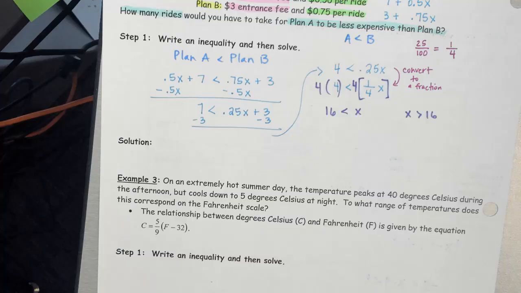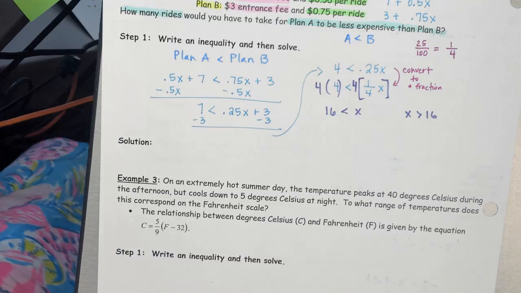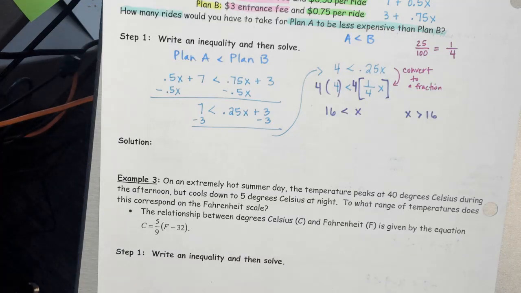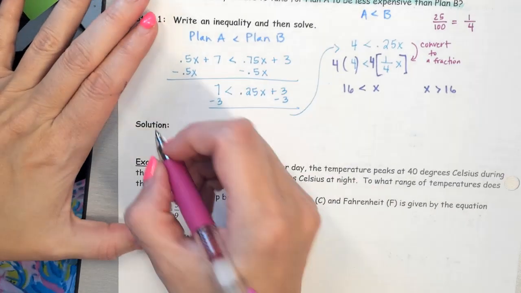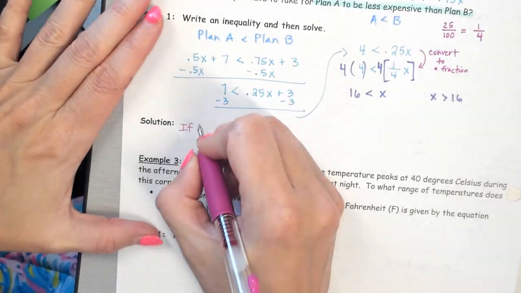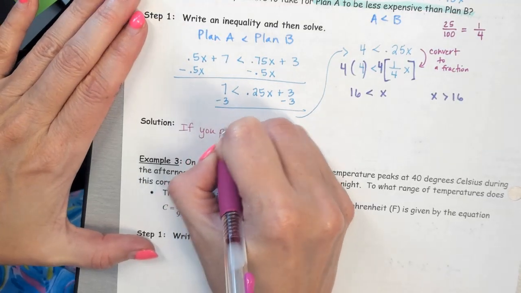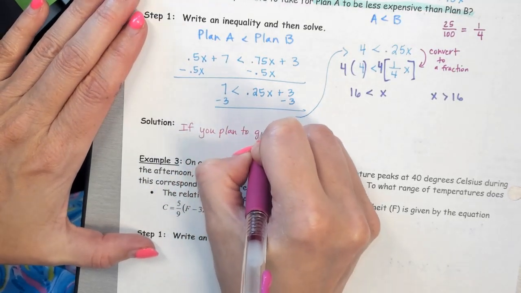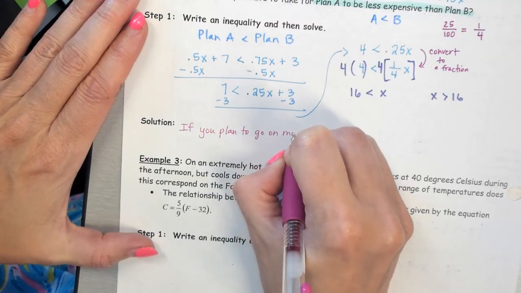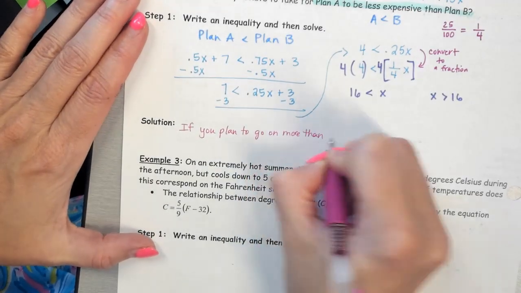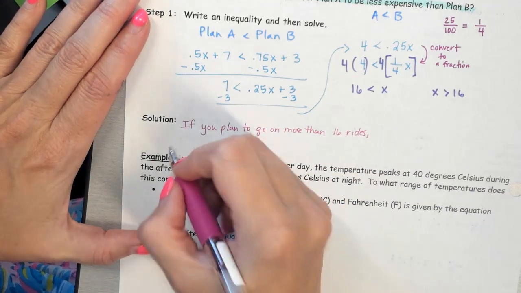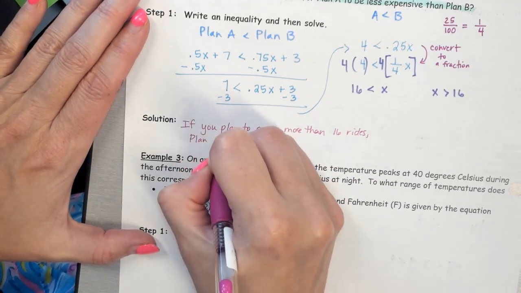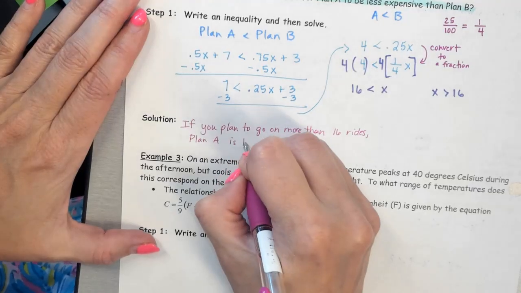And then we're going to write the solution in context of the problem. So if you plan to go on more than 16 rides, plan A is less expensive.